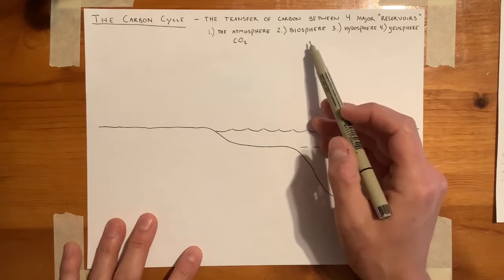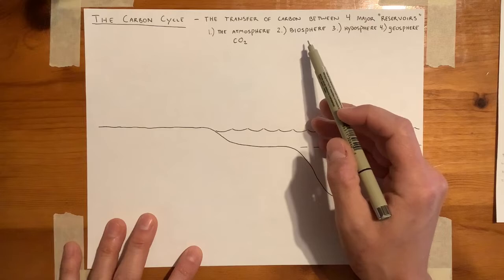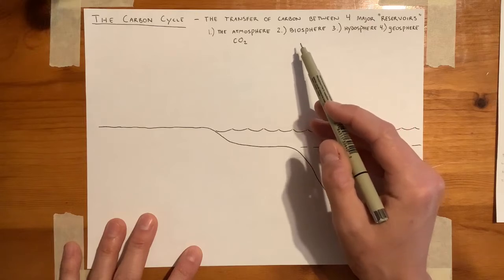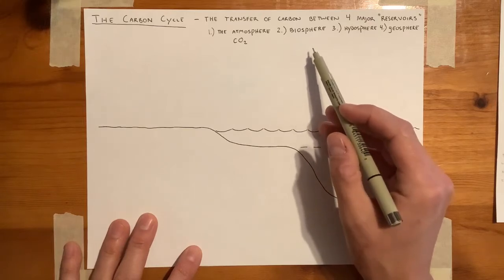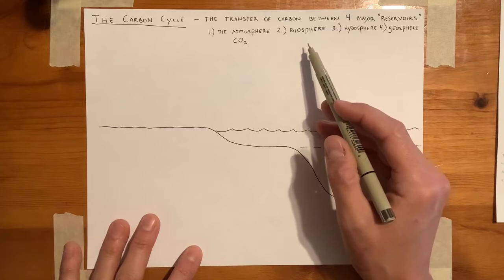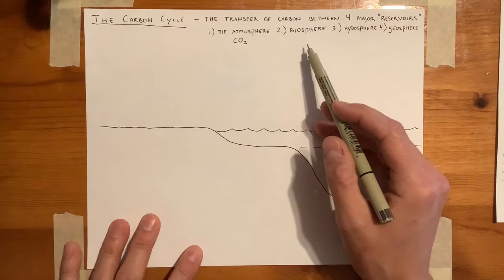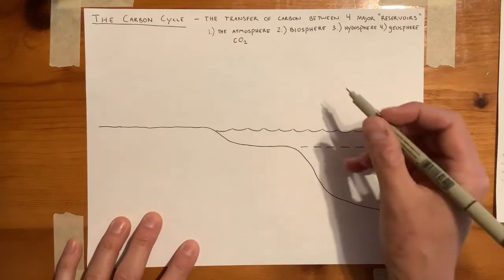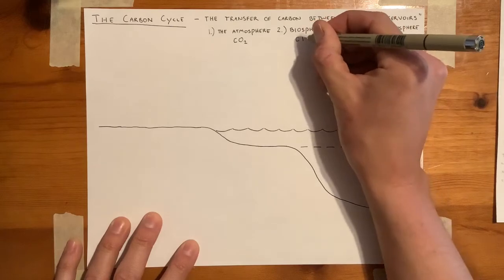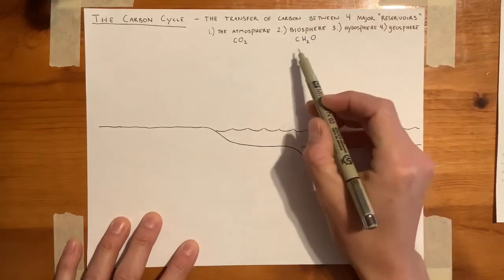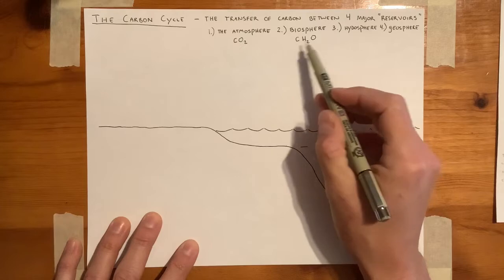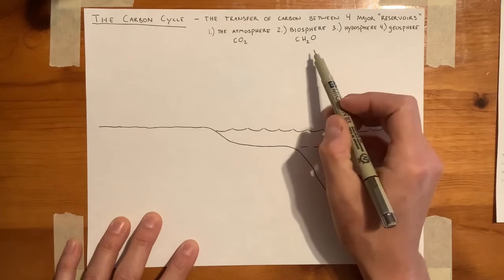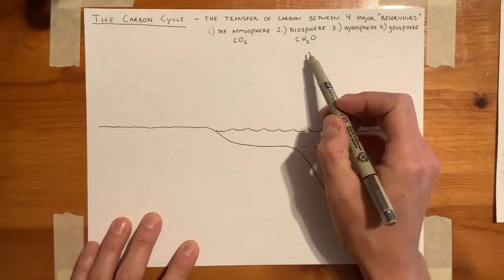So you and I and all the plants and animals out there are mostly made up of some combination of carbon, hydrogen, and oxygen. There's many different kinds of molecules that make up organic carbon, but we're going to use a generic version of that that's basically a combination of carbon and water. So CH2O is going to just substitute for all the myriad kinds of organic carbon and organic matter that exist out in the world.